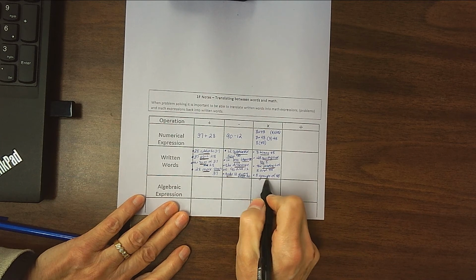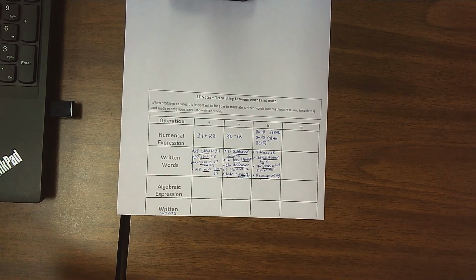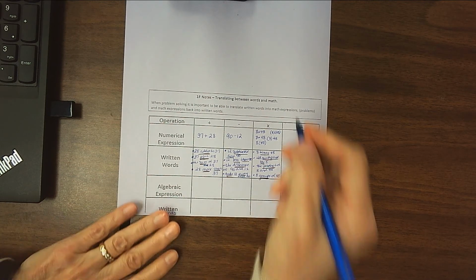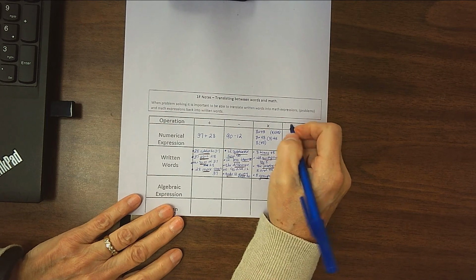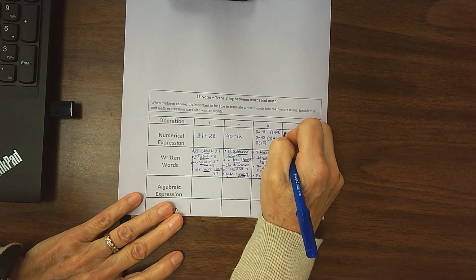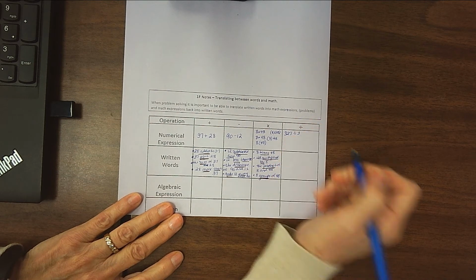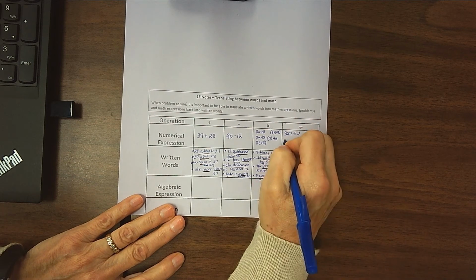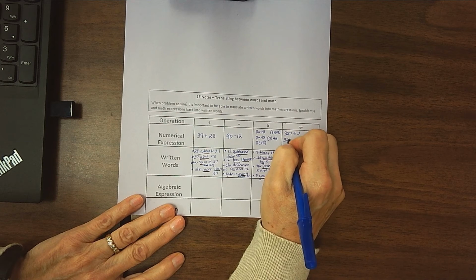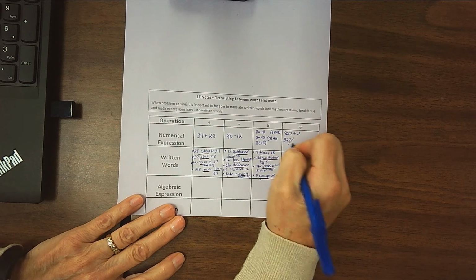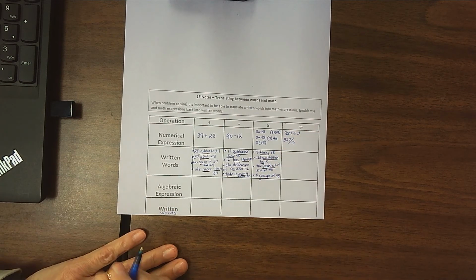And then when we're doing groups of things. All right, our last one then. We've got 327 divided by 3. This is one way you might see division. Another way you might see division is using a fraction bar, 327, and then a fraction bar, 3. That's another way that division can be written as well, and that's pretty common.